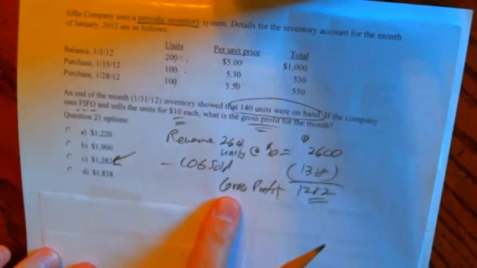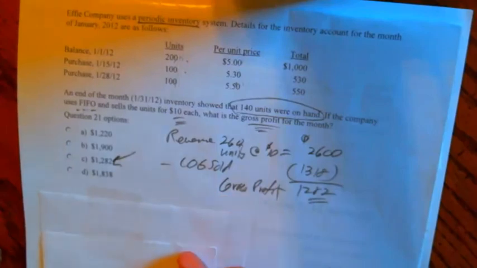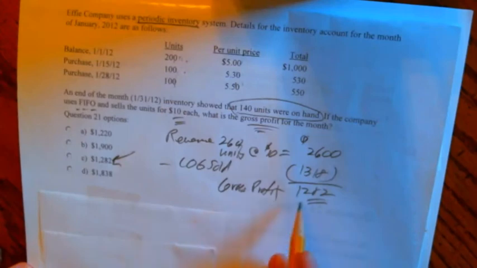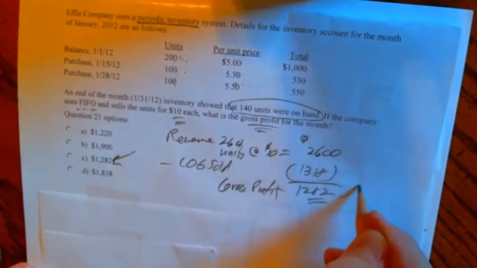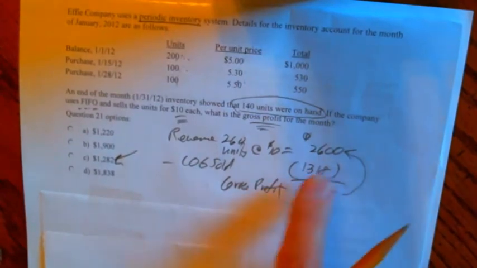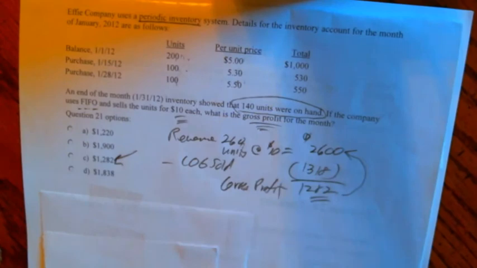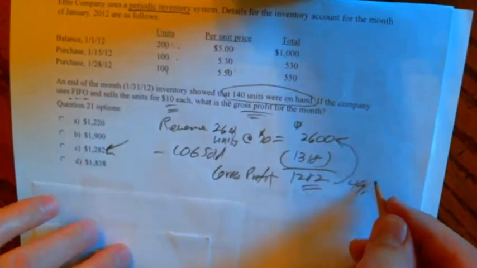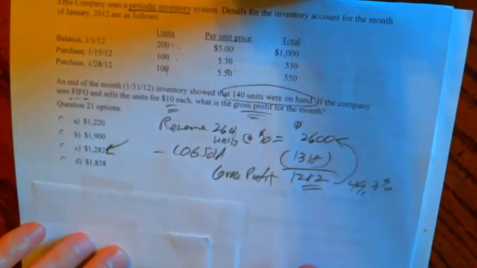Let's say this problem asks you to go one step further and calculate gross profit percent. Gross profit percent is simply this number divided by sales. So 1,282 divided by 2,600 is 49.3% gross profit.